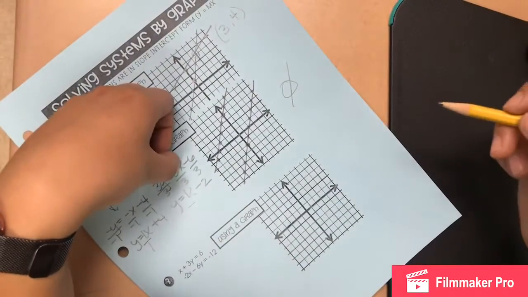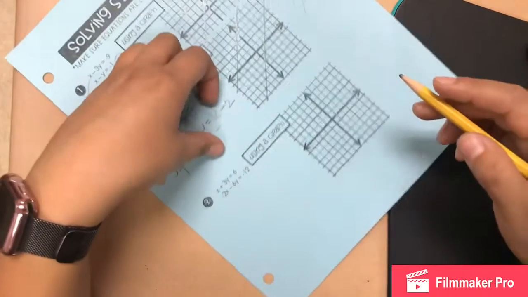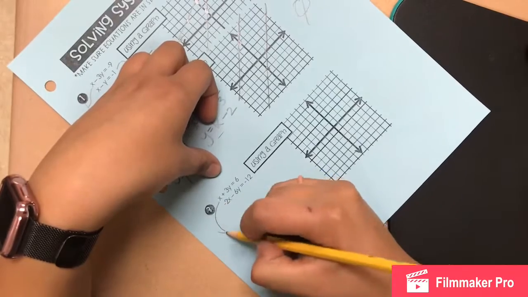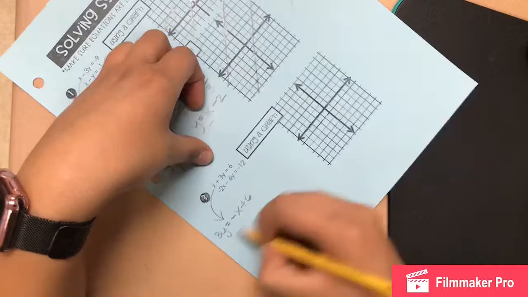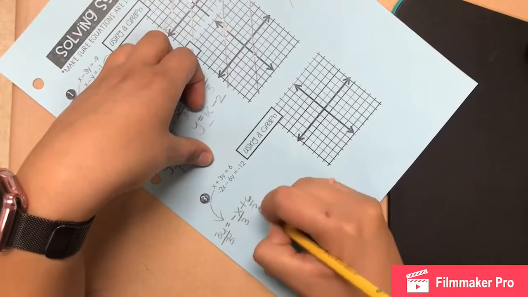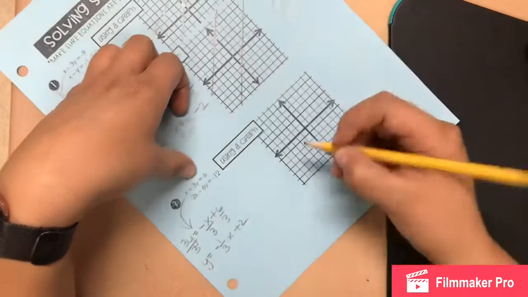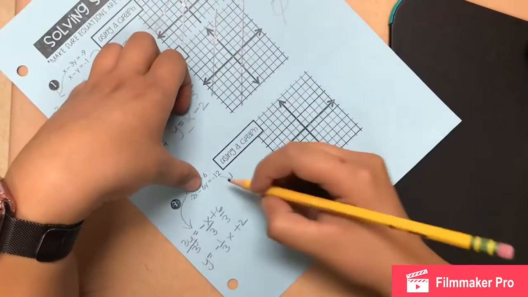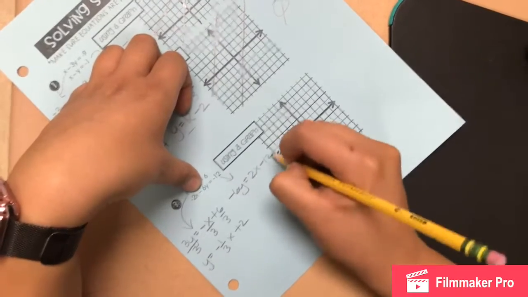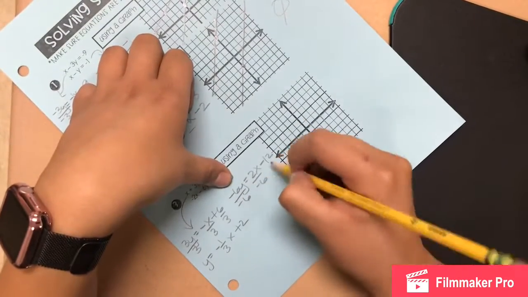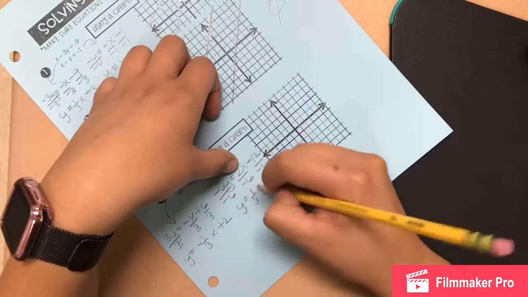They do not intersect. Number 3, I'm going to first convert to slope-intercept form. For this first one, I'm going to subtract x. So I have 3y equals negative x plus 6. Divide everything by 3, so y equals negative 1/3 x plus 2. The second one, I'm going to add 2x to both sides, so I have negative 6y equals 2x minus 12. Divide everything by negative 6, so y equals 2 over negative 6, which is negative 1/3 x.